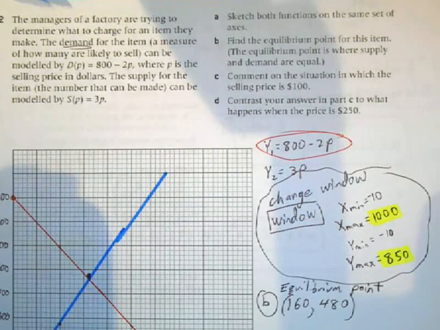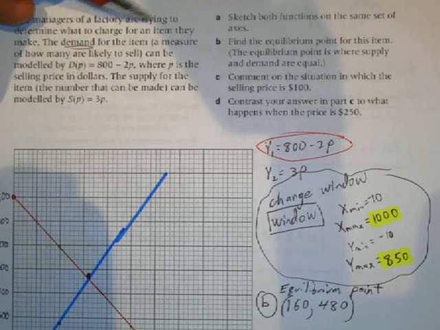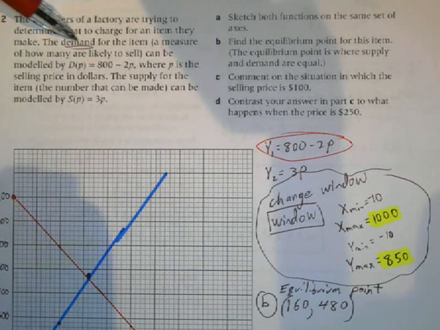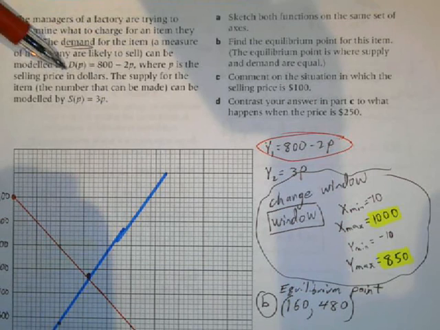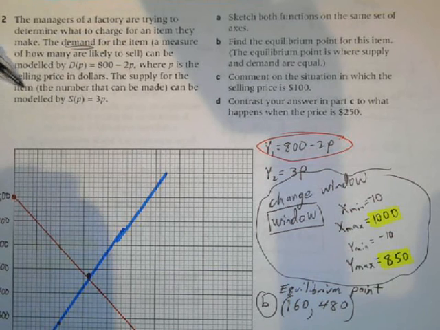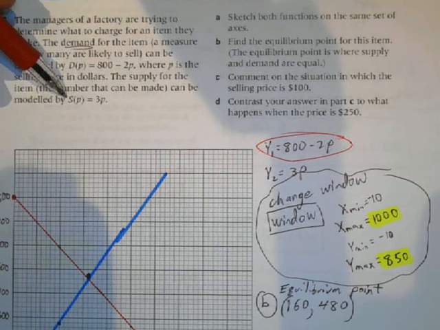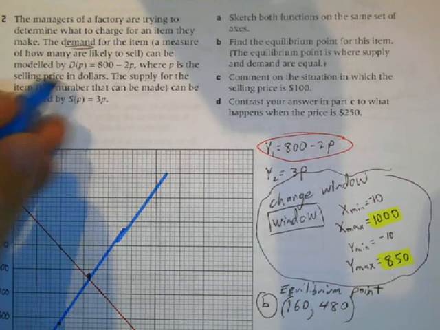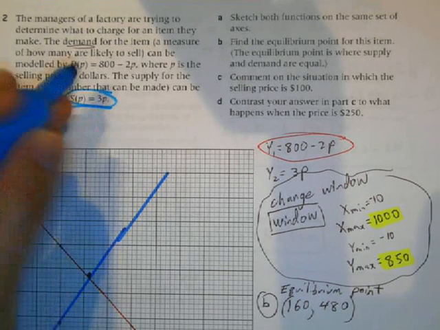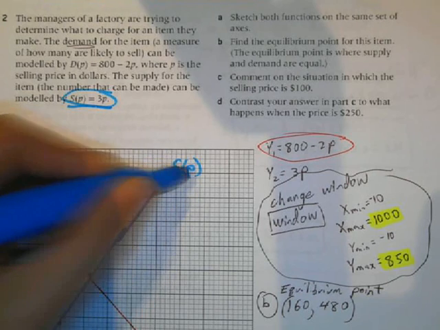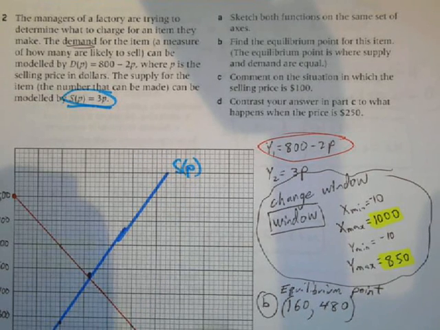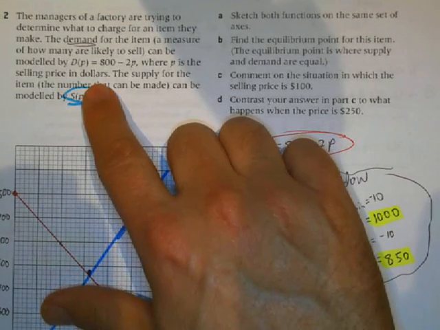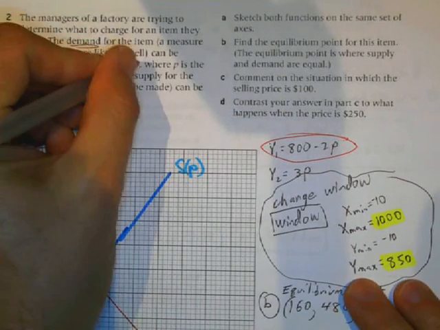Okay, the manager of the factory is trying to determine what to charge for an item that they've made. The demand for the item is modeled using this function, where P is the price in dollars, and the supply of the item can be modeled in this function. So here we've got this function for the supply. And we have this function for the selling model.